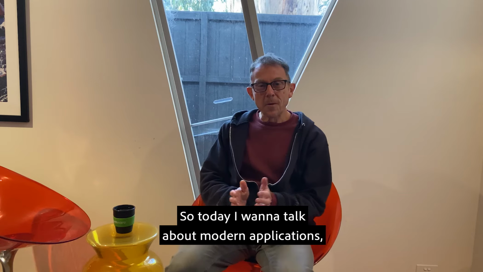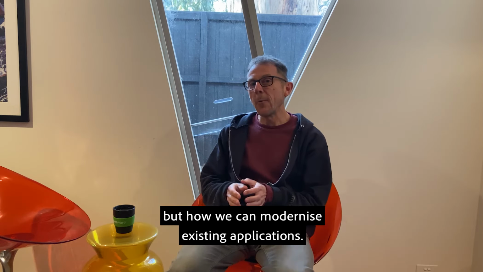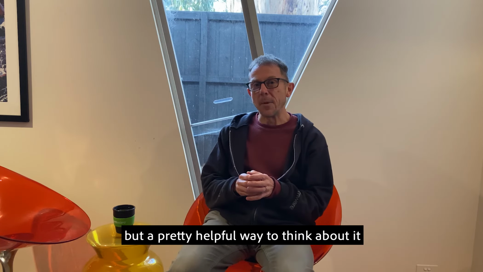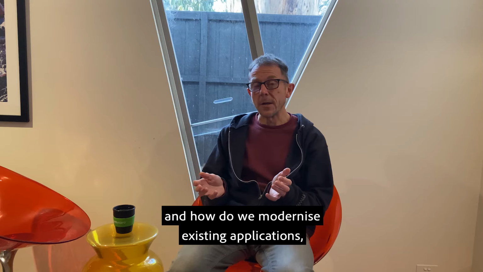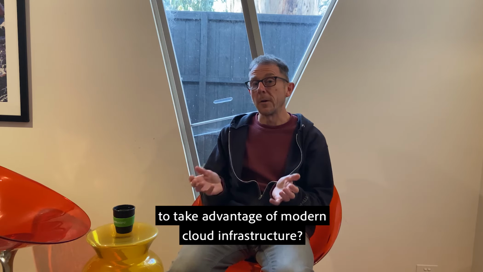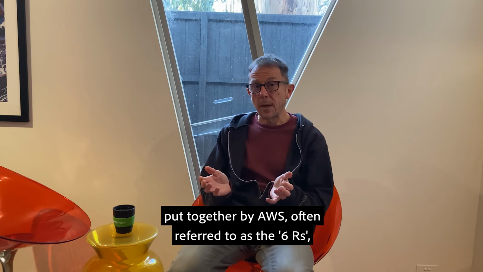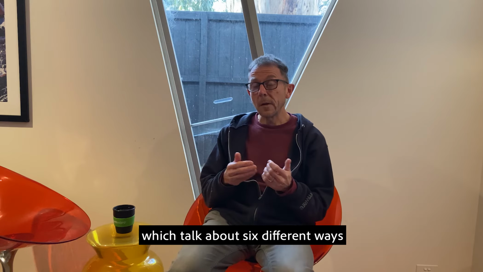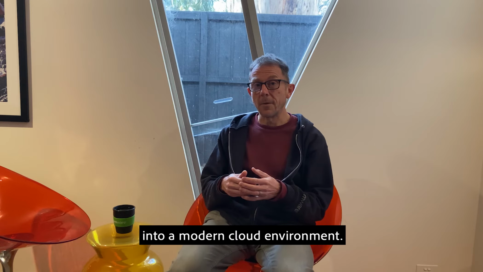So today I want to talk about modern applications, not just how we build modern applications, but how we can modernize existing applications. Now this covers a lot of territory, but a pretty helpful way to think about it is how do we build applications and how do we modernize existing applications to take advantage of modern cloud infrastructure? And there's a pretty good framework to help us think about this, put together by AWS, often referred to as the 6 R's, which talk about 6 different ways that you can migrate an application into a modern cloud environment.